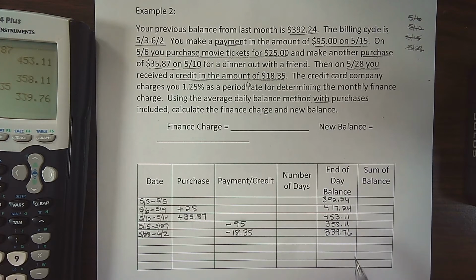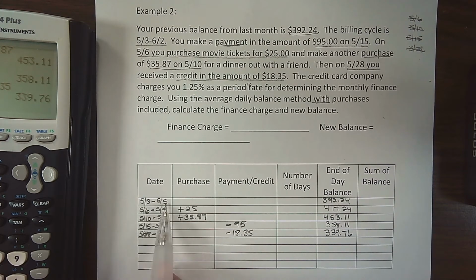All right, once again, in thinking about trying to find an average, I have to know how many times I would be adding up $392.24 and how many times I would be adding up $417.24 and so on. So let's take a look at the number of days. Here we've got the 3rd through the 5th. We could just really say the 3rd, the 4th, the 5th. That's 3 days, right?